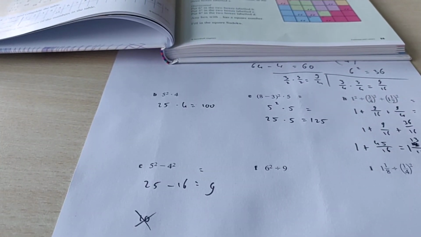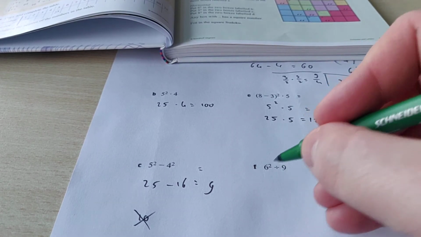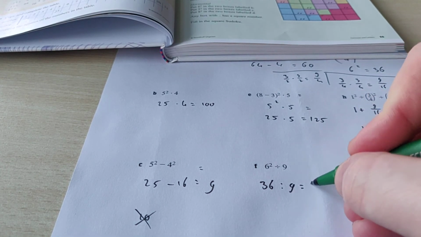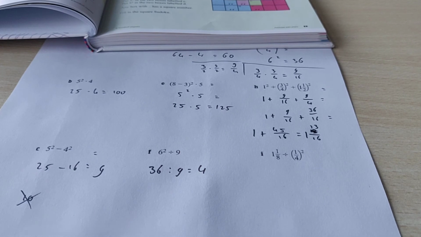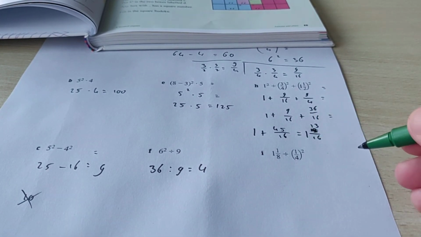Then F, here we have 6 squared divided by 9. Well, 6 squared is 6 times 6, that's 36. Divided by 9 will be 4, and that's the answer. And then the final one is a very difficult one again. Here we have 1/8 divided by 1/4 squared.